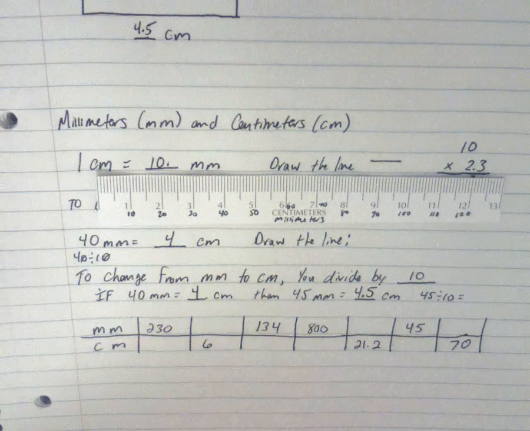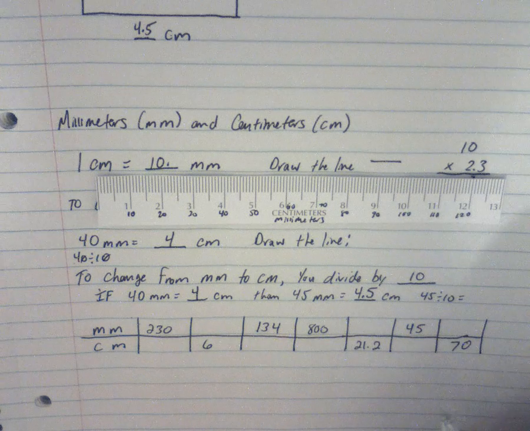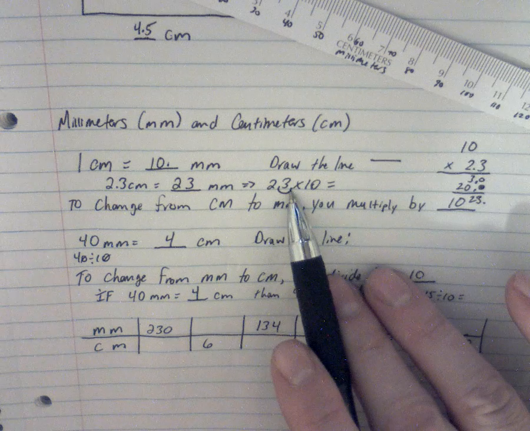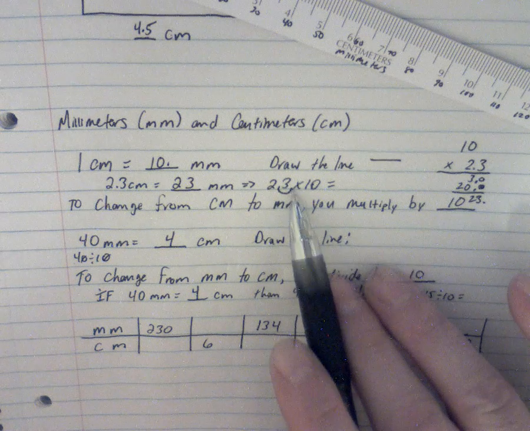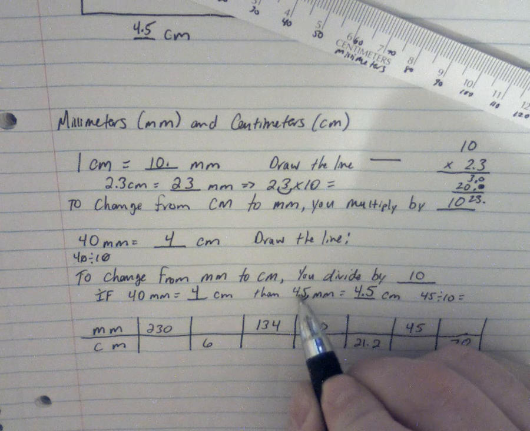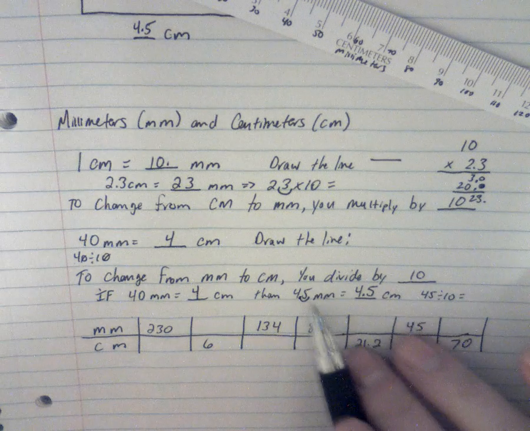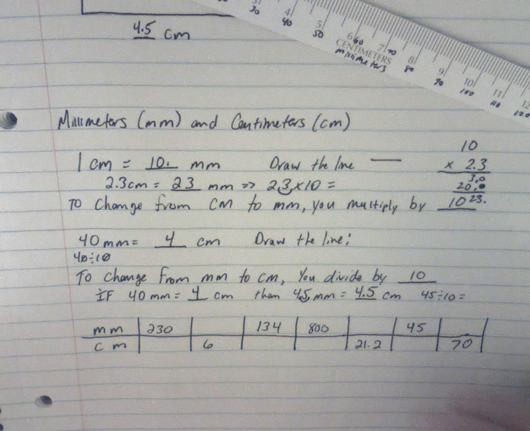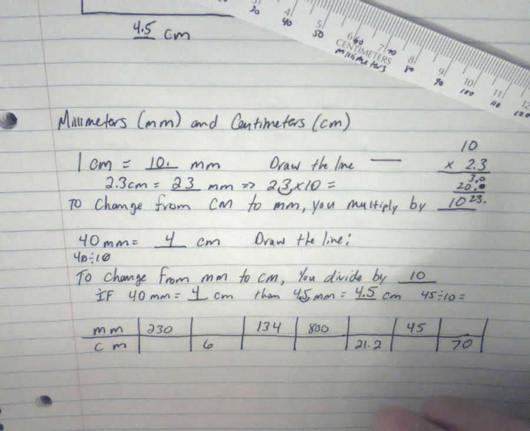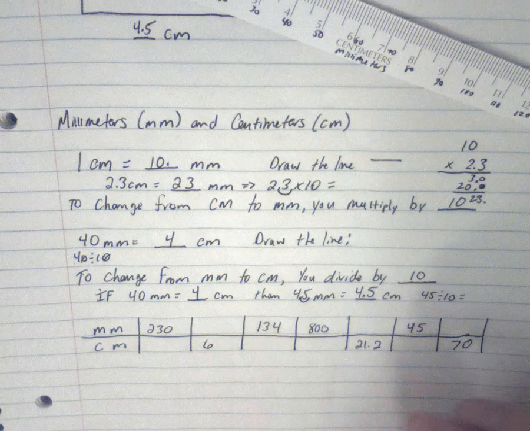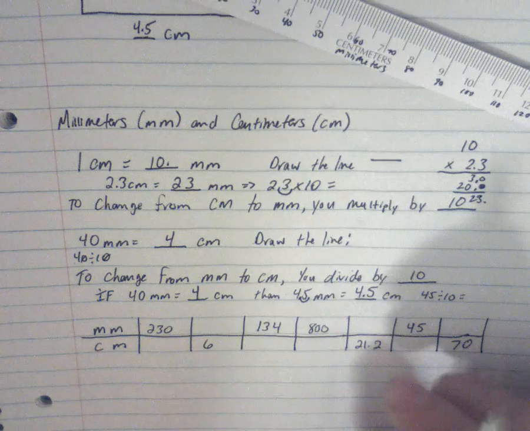So 4.5. So what happens is when I multiply by 10, I move the decimal 1 to the right. When I divide by 10, my decimal now moves 1 to the left, and I get 4.5. Okay? So what you're going to have to do in your book is convert between millimeters and centimeters.